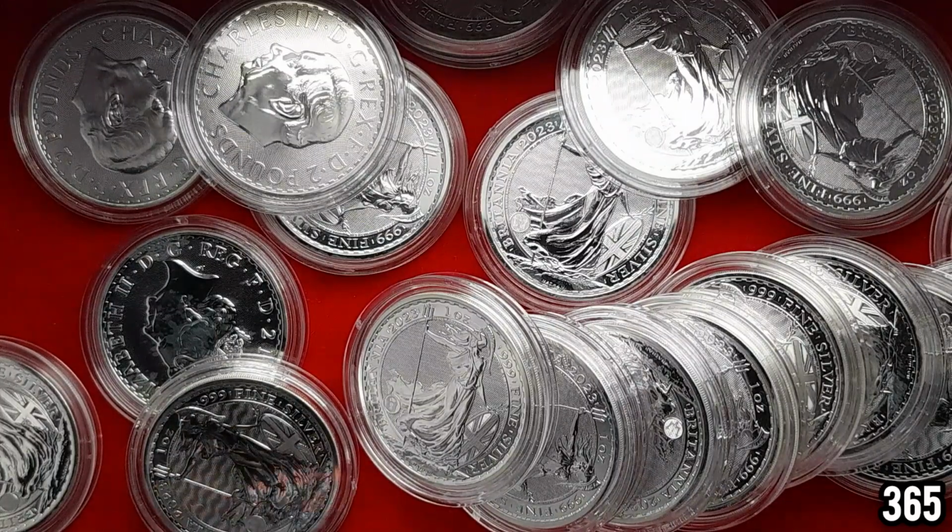Do you track your silver purchases? I know that some people track the bigger purchases, so if you buy a few bars or a few tubes in one hit you track them, but I don't know if everyone tracks all the individual smaller coins here and there. So I'll be interested to hear your thoughts on that in the comment section below.